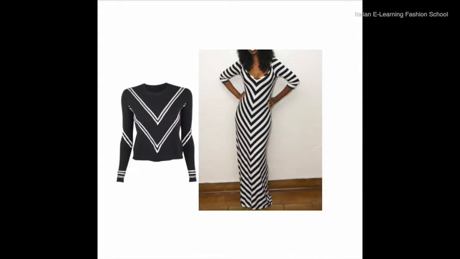When you choose, for example, the stripes that go together, connected like in a V style, in black or white, we can imagine Diane von Furstenberg, they've done something like this, or Givenchy or Marni, they've done a lot of styles with this kind of thing. Remember that when you choose the stripes connecting together in a V like this, you will open in the upper part, so you give length to the upper part.